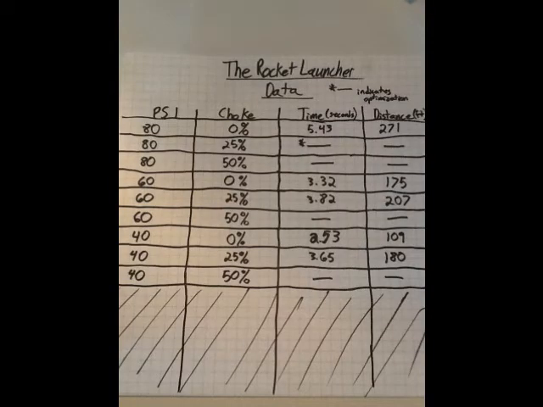Conclusion. As you can see by our data, as we increasingly restricted the cross-sectional area of our rocket launcher, both the distance the rocket traveled and the time it was in the air increased.